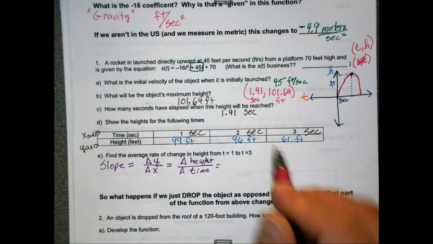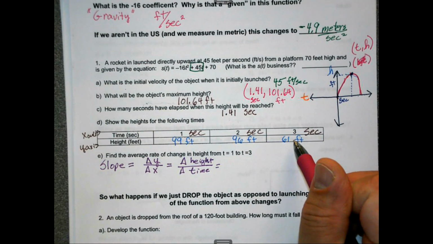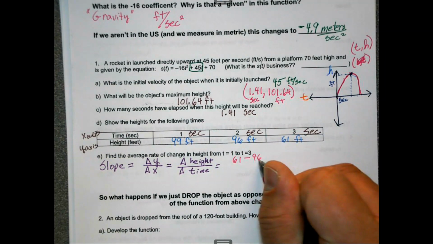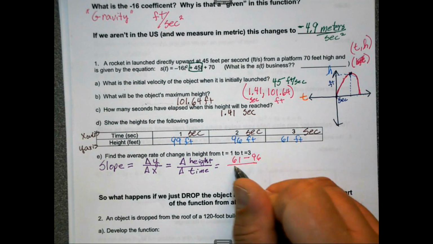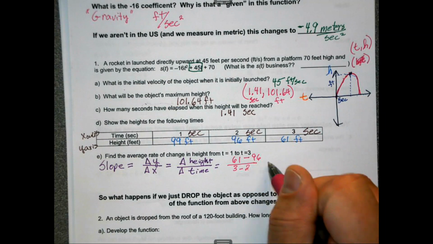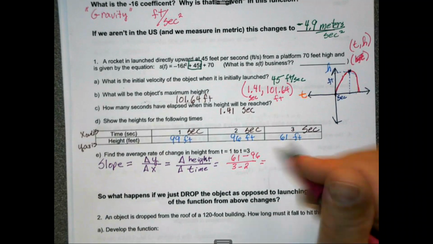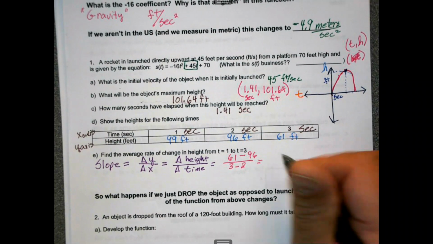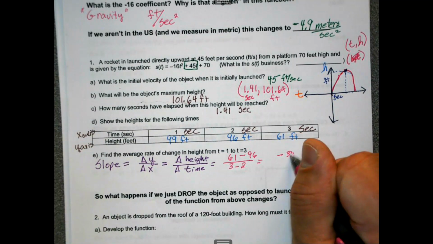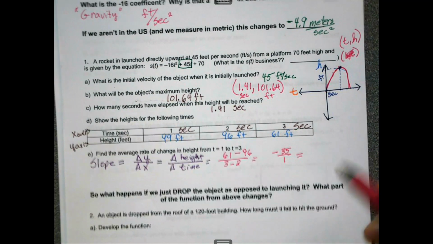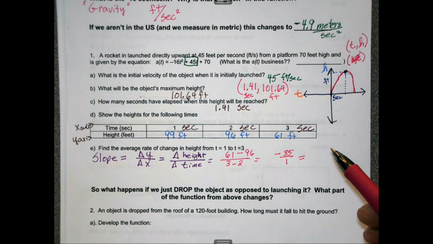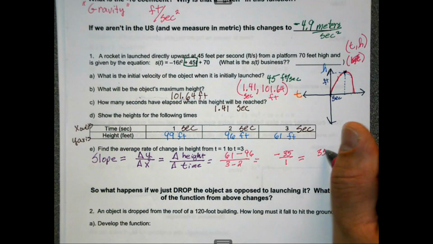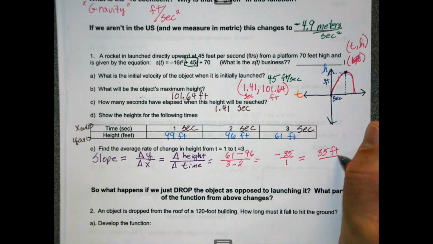So I'm going to take my height, which was 61 minus 96, divided by 3 minus 2. So 61 minus 96, let's see, negative 35 over 1, and we can't measure time, so it's going to be the height, 35 feet per second.